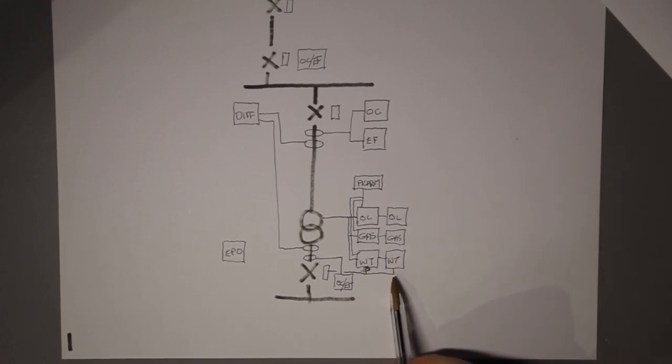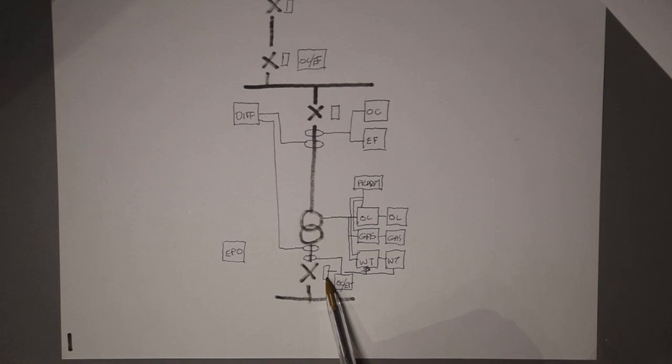So the winding temperature here only operates that low voltage ACB. It could very easily also operate the upstream. And what we sometimes find, and I haven't drawn it in here, is that the LVACB opening could also trip the circuit.